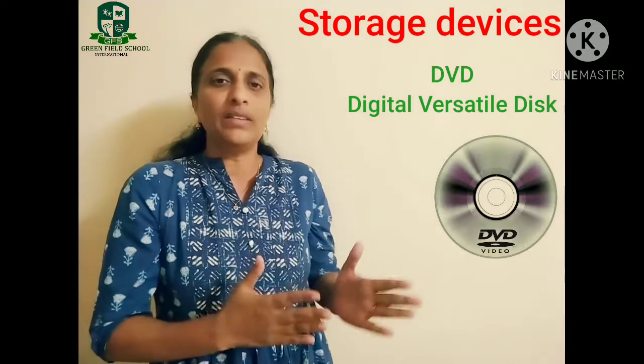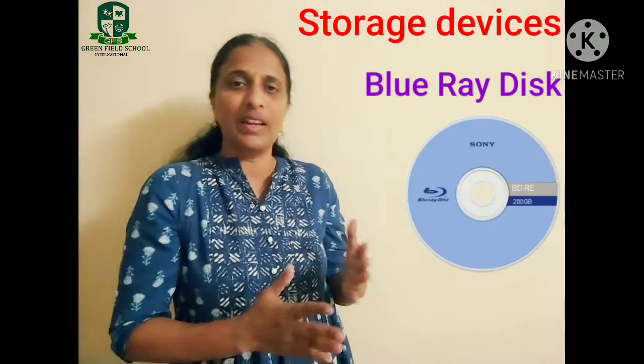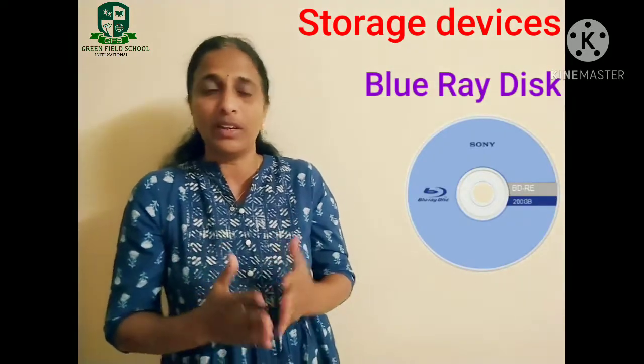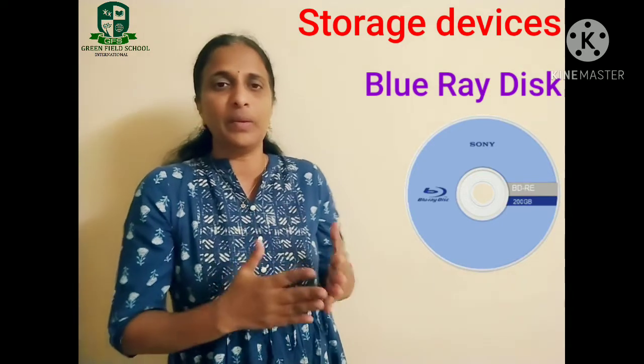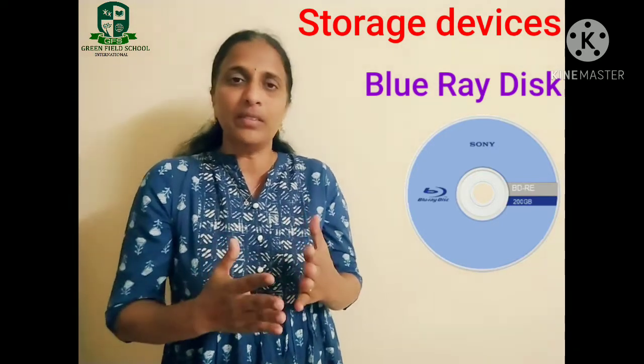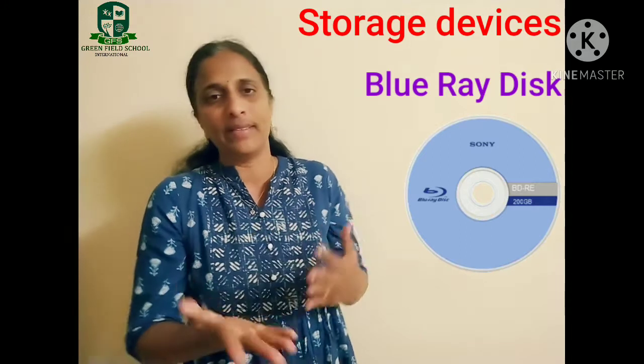Okay, so next one is a Blu-ray disc. We can say this is an updated version of a DVD because it can store up to 25 GB in a single side. That means a Blu-ray disc can store on the dual sides, right?